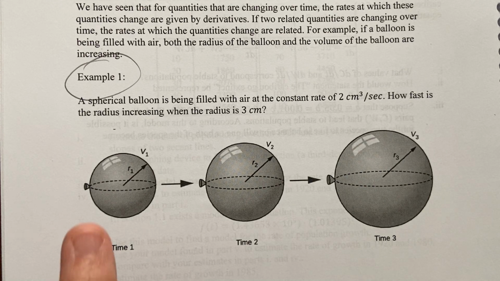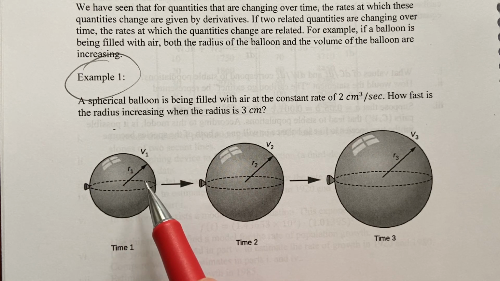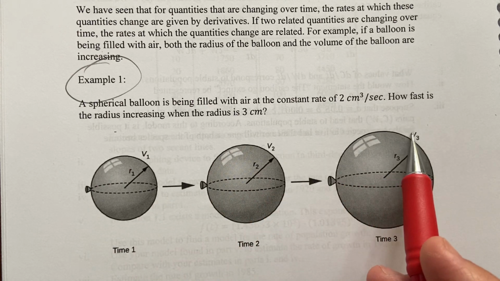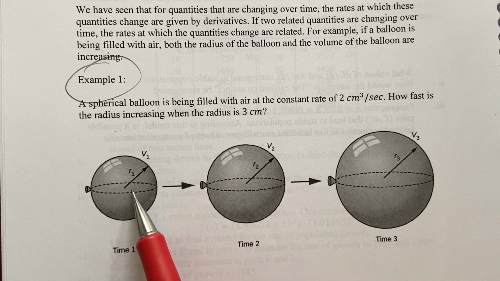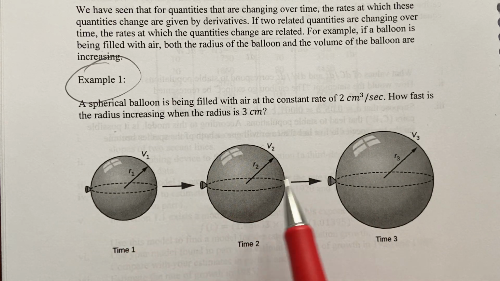So naturally, as this balloon fills up, the radius, the point from the center of the balloon to the surface of the balloon, will naturally increase as the volume goes up, right? As more air comes in, that will lead to a largening balloon, so that radius will naturally increase.